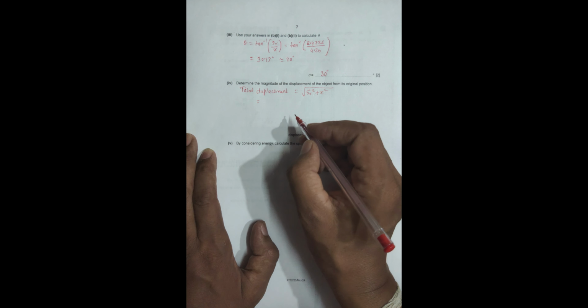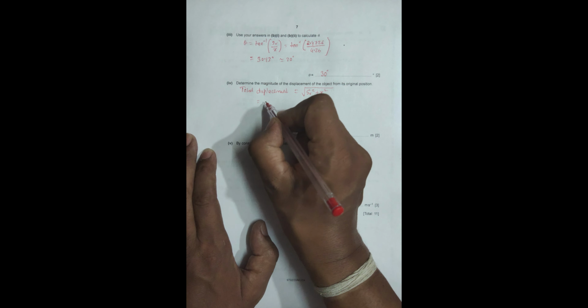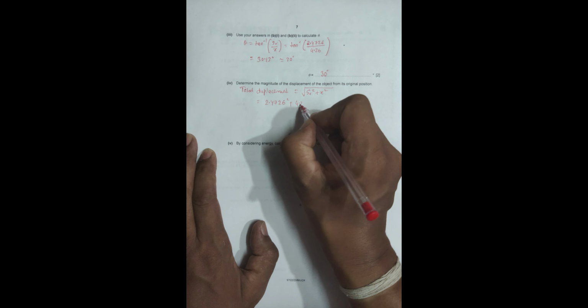So our sv is 2.4726, squared, plus x, which is 4.26, squared, all under the root.